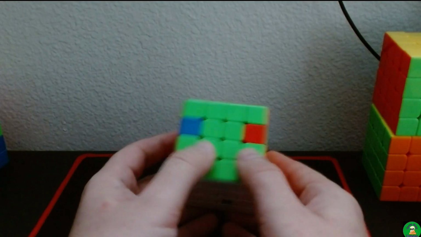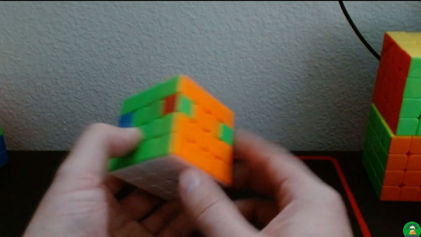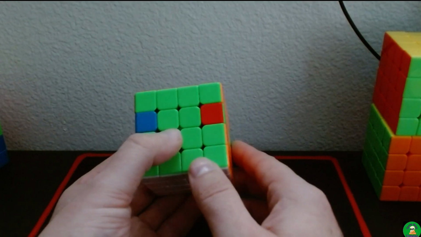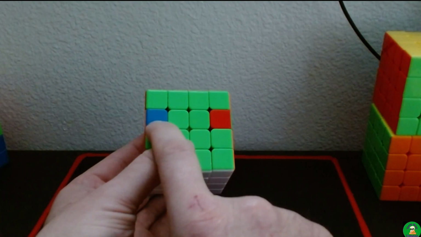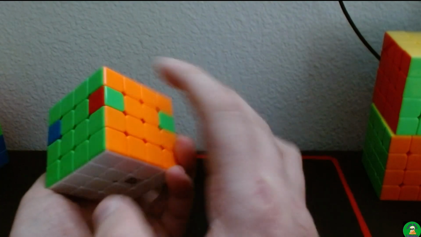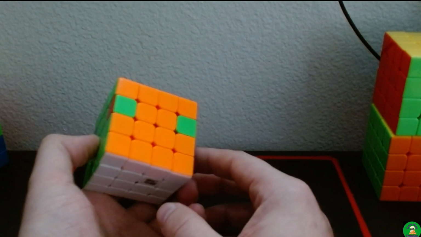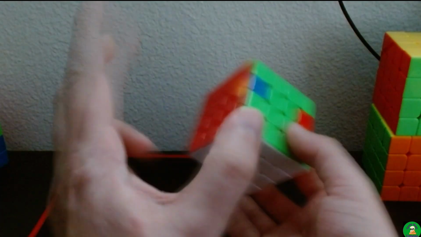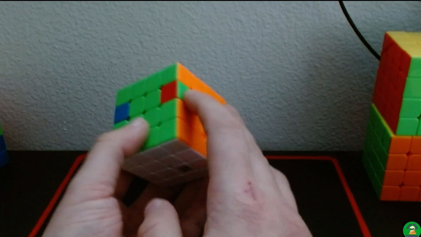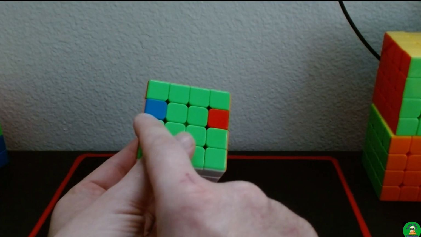Wow, that's kind of convoluted, isn't it? So you want your single to be on the front face. And whatever side your pair is on, that's going to be it. Ours is on the right, so our single's here.